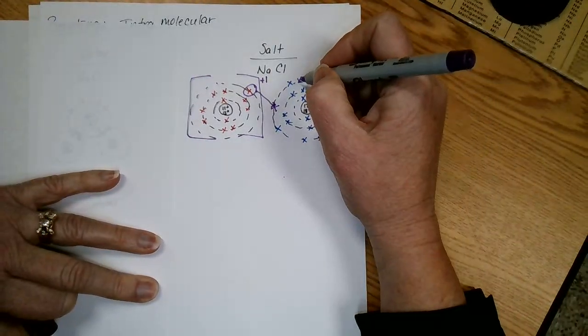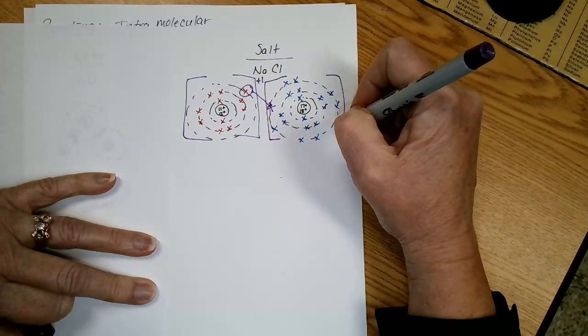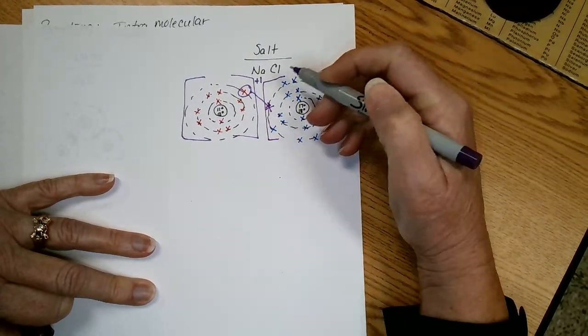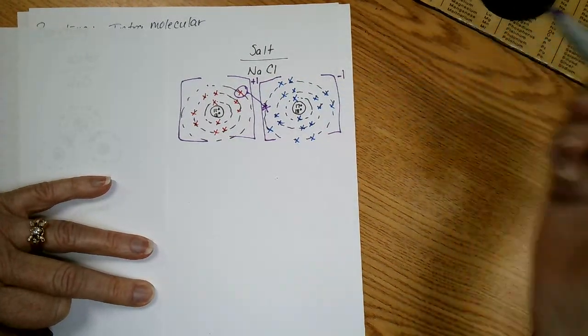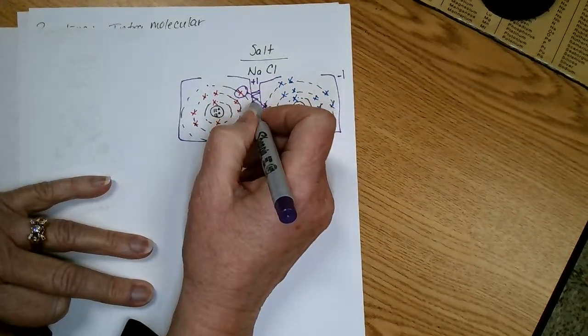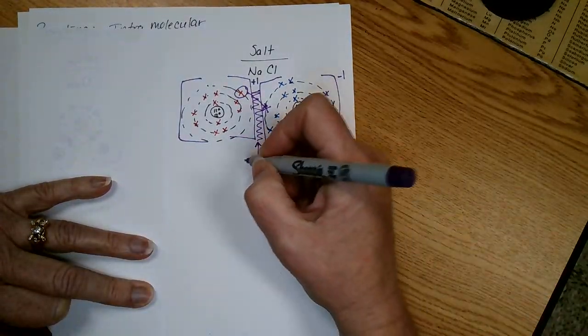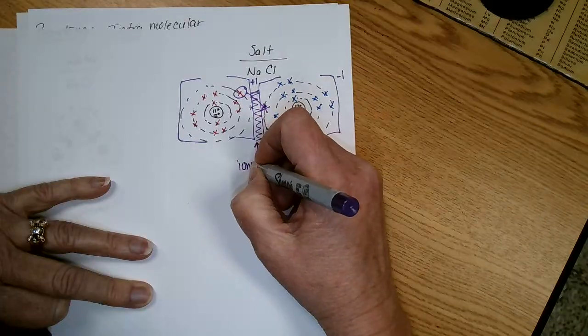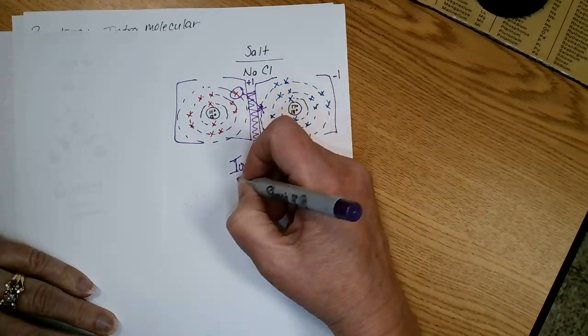Well, this one over here, though, it gained an electron. It gained a negative. It has a -1. Well, these opposites, and we know what opposites do, opposites attract. This attraction that happens between them, that is what we call an ionic bond. Ionic bond. Okay, I'm going to capitalize that. Ionic bond.